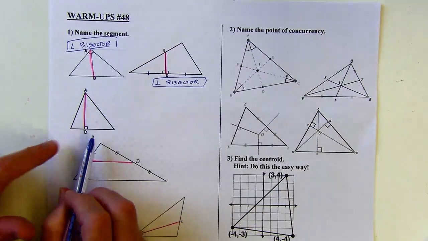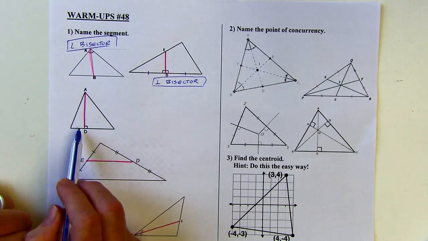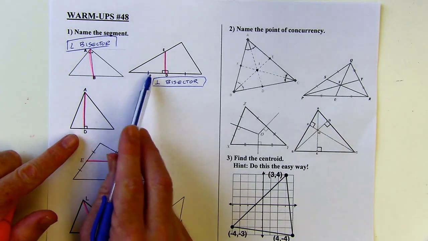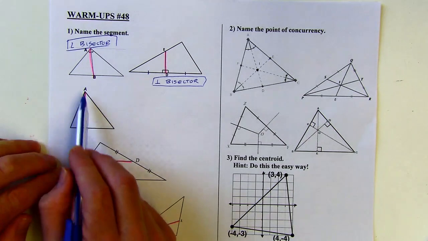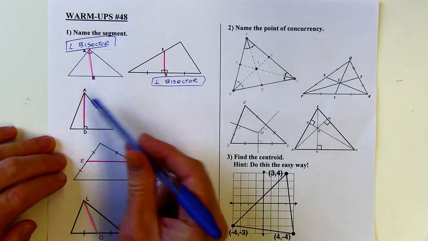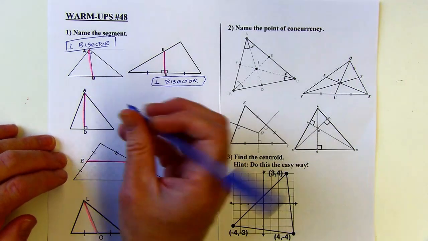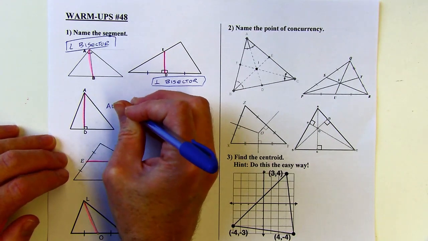Okay, this kind of looks like, some people will go for perpendicular bisector here. It's perpendicular, but it doesn't bisect the bottom. Even if it looked like it did, if it doesn't have those two little marks, I can't assume that it bisects the bottom. But this is an altitude. It's the distance from a corner to the opposite side at a right angle. It's the perpendicular distance. So this is an altitude or height. I'm going to call it altitude.